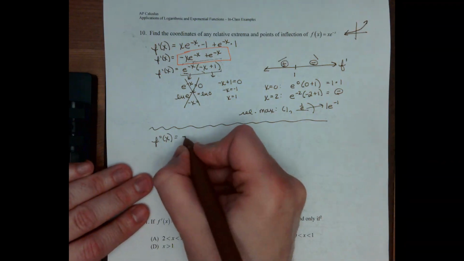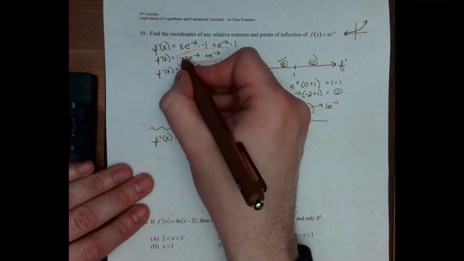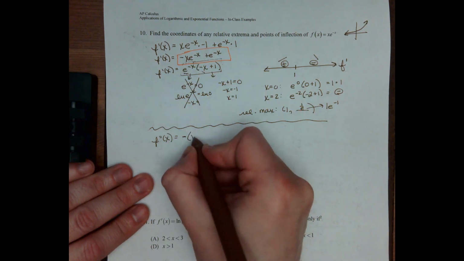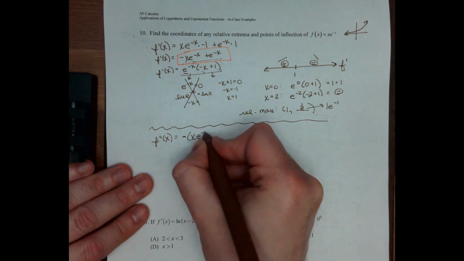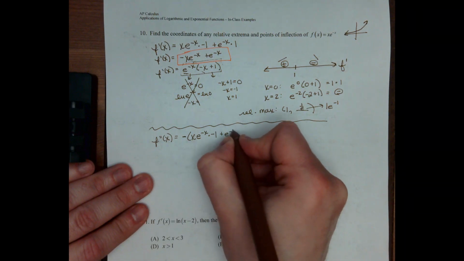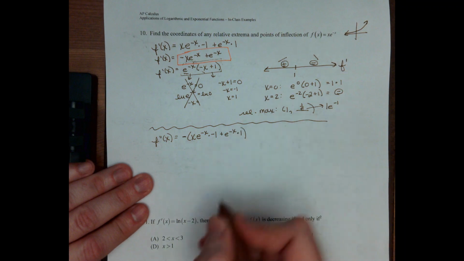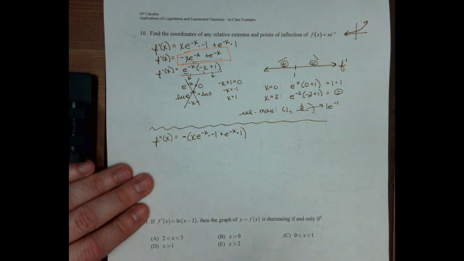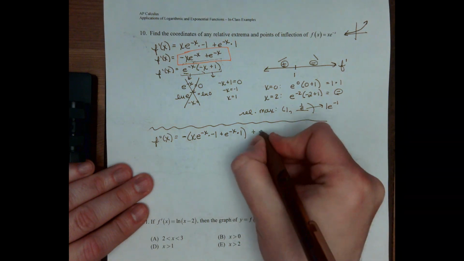So let's see. How about I leave the negative out front, and I'm going to say x times e to the negative x. So first, x times the derivative of the second, e to the negative x times negative 1, plus second, e to the negative x times derivative of the first is times 1. Or you could have said it was negative x times this, and whatever. It'll work out in the end. Second part, I'm using chain rule on, e to the negative x times negative 1.